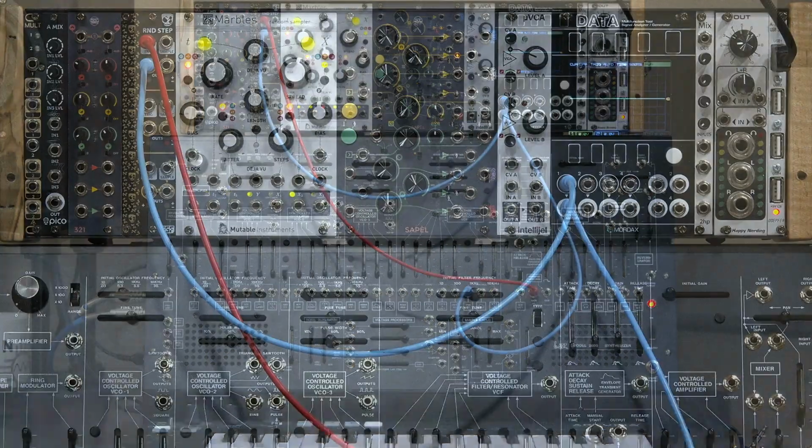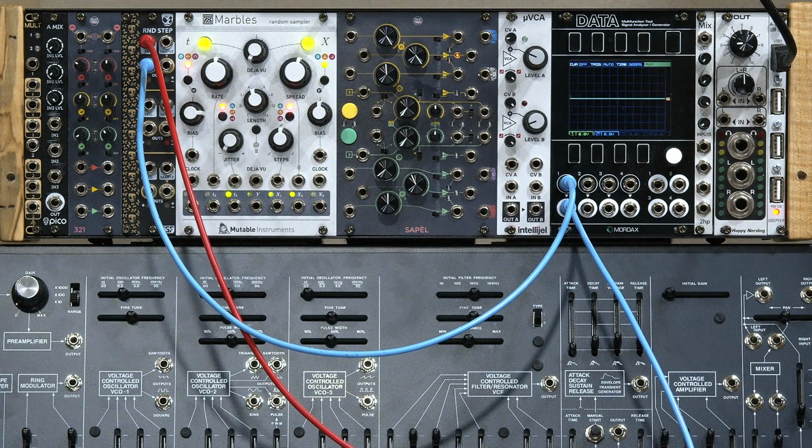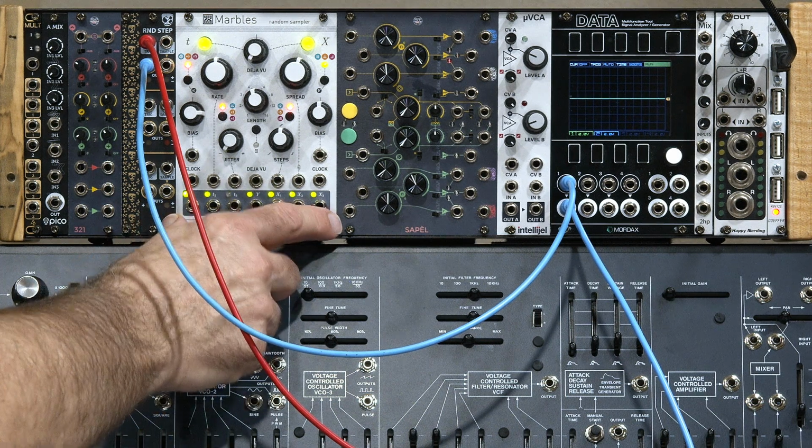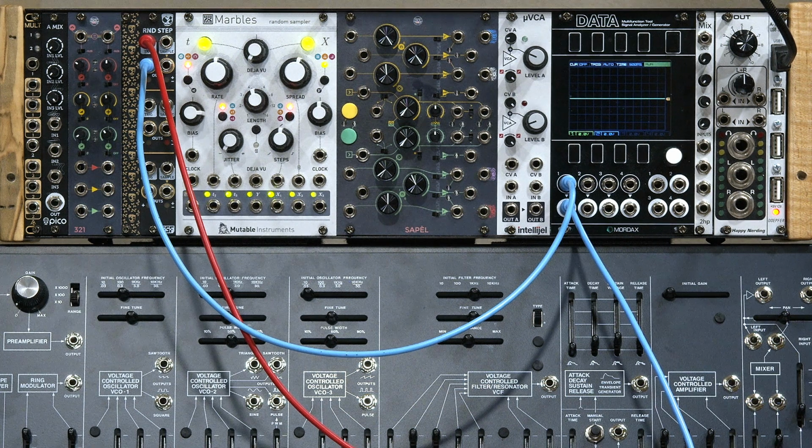Next, let's look at the Mutable Instruments Marbles. I have a full-size version of this in my studio system, and one of the clones, the Caro one, in my portable live system. This is a very deep, flexible module. I've done videos on it before, but I'm going to give a brief overview of it here and particularly show you what parameters to set on it.